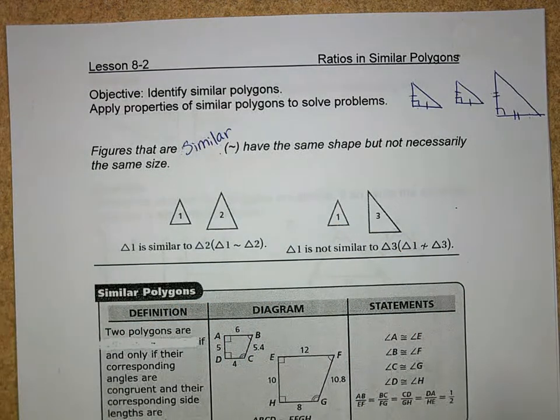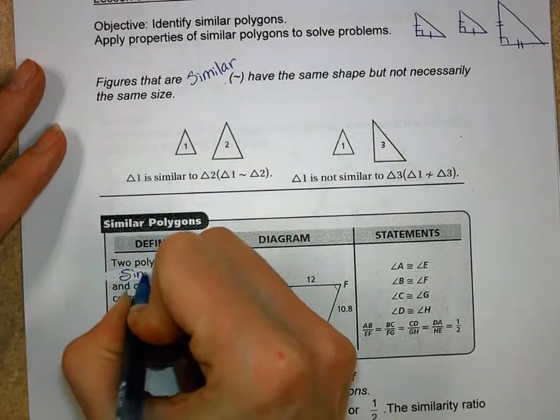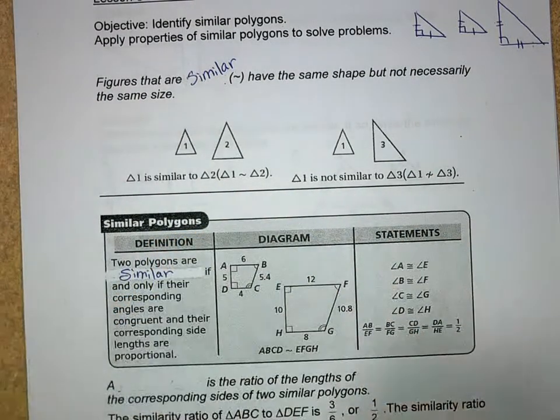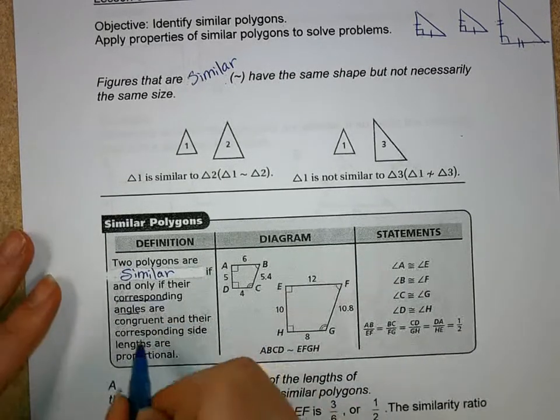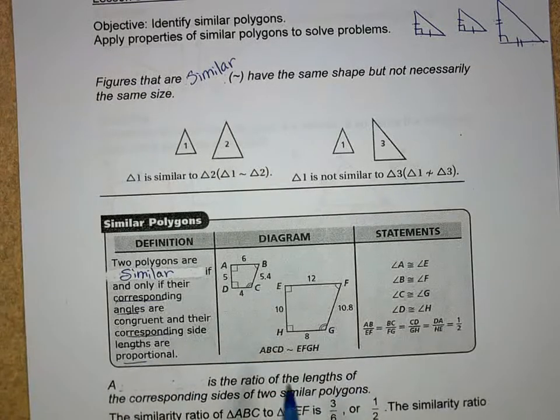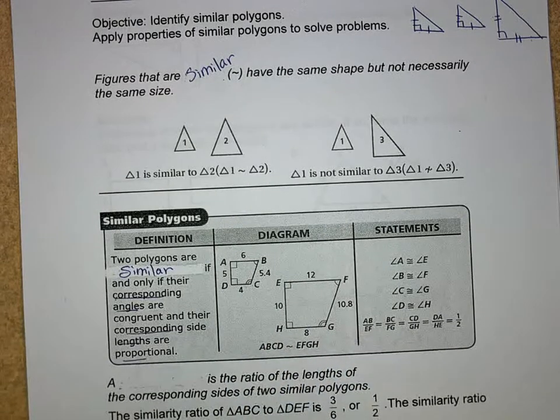So we have to fill in our definitions here. Two polygons are similar if and only if their corresponding angles are congruent, matchy-matchy, just like congruency, I match them up, and their corresponding side lengths are proportional. So notice here are these two trapezoids. ABCD is similar to EFGH. Angle A goes with angle E. Angle C, for instance, goes with angle G. I match them up like we did first semester.